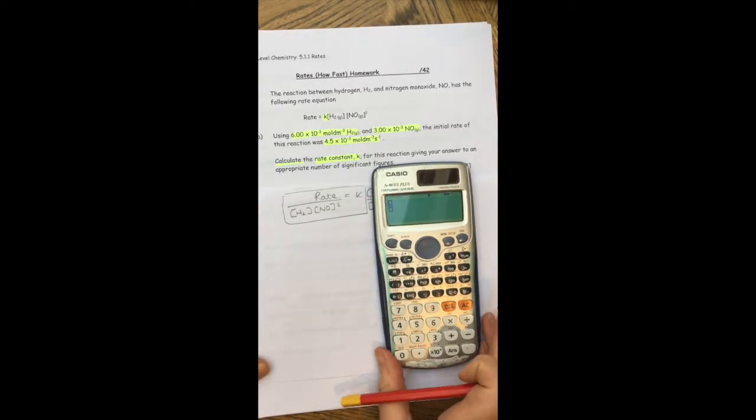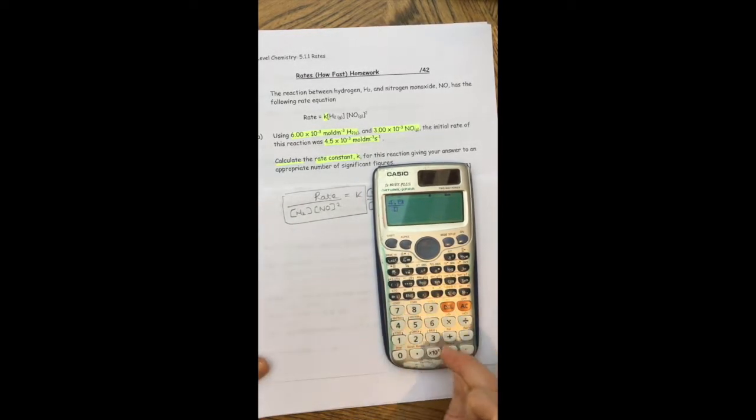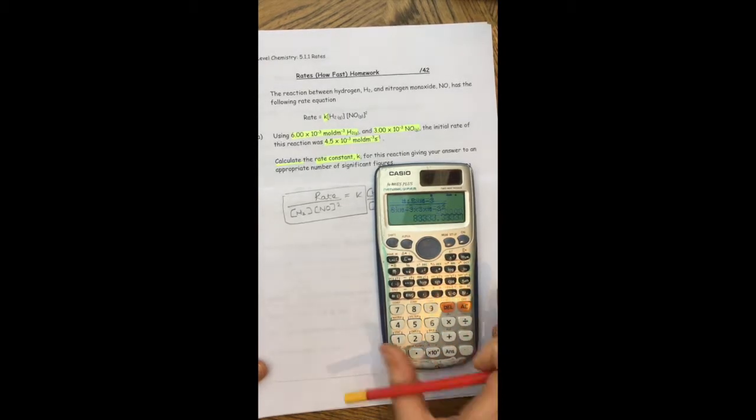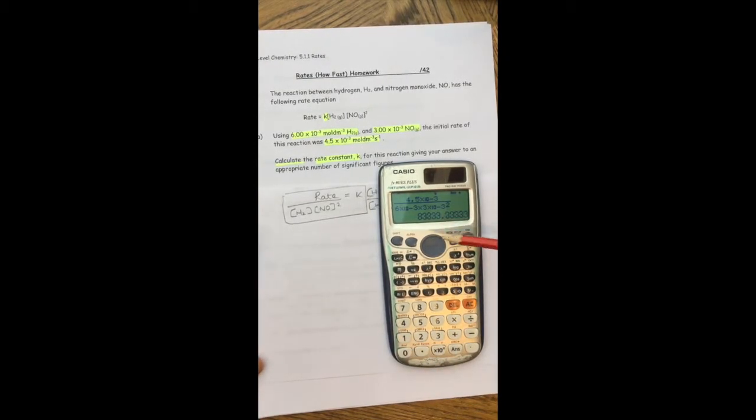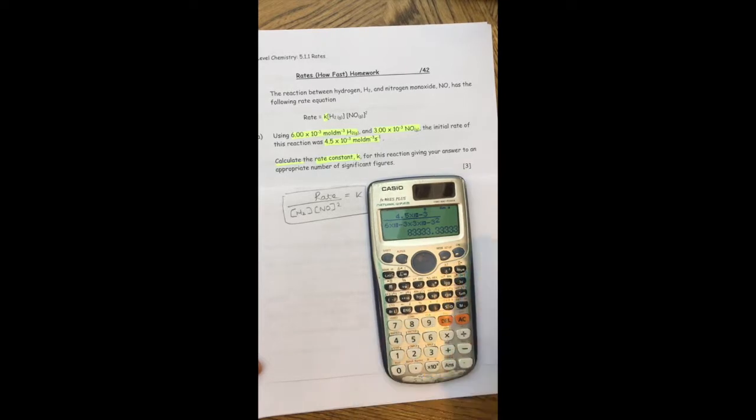Using that button, our rate is 4.5 times 10 to the minus 3. Then move the cursor down. We're going to have 6 times 10 to the minus 3 for our hydrogen, multiplied by 3 times 10 to the minus 3 for the nitrogen monoxide, but we must make sure that's squared. So that gives us our final answer here: 833.33333. Okay, so there's our answer, but we need to check, how do they want the answer given?